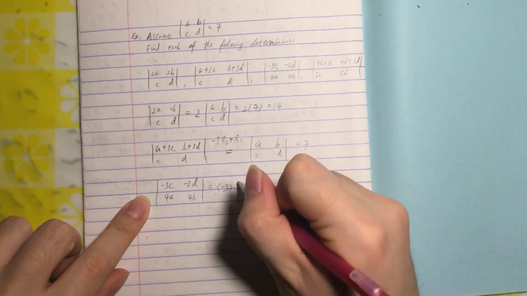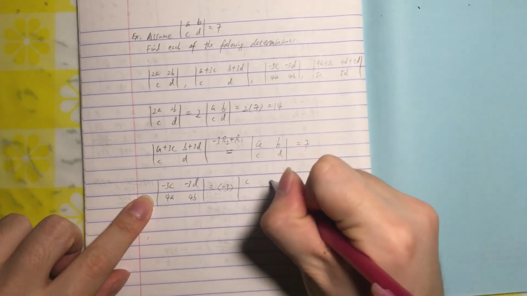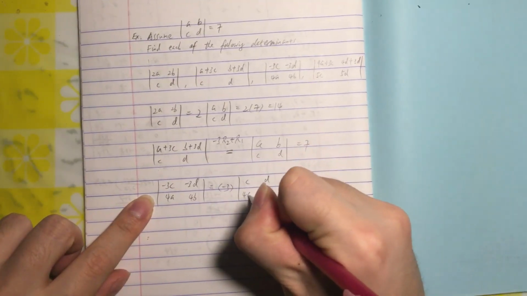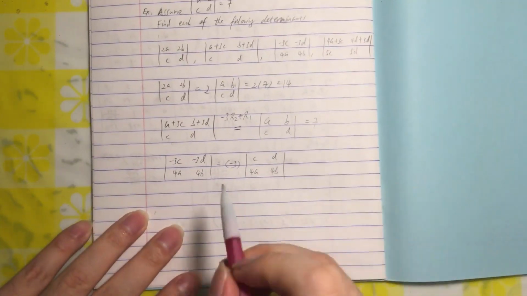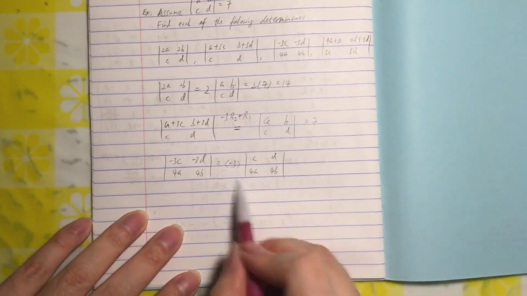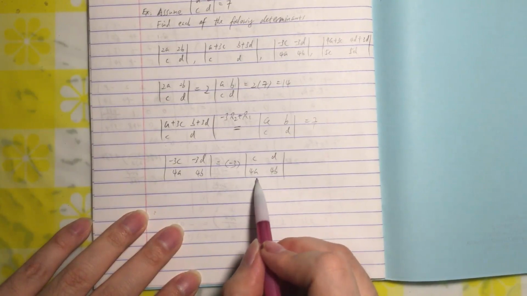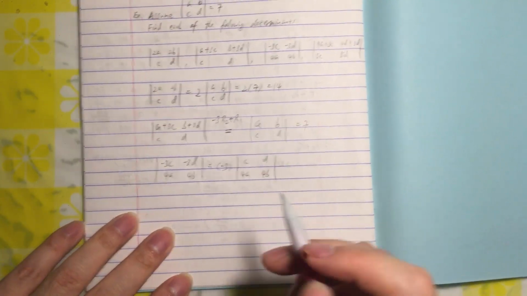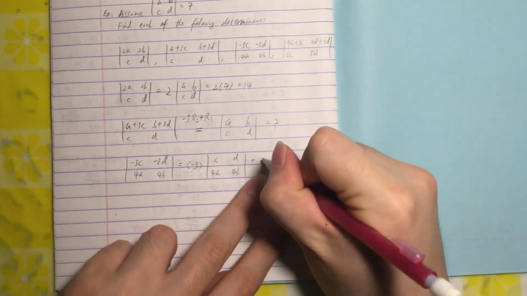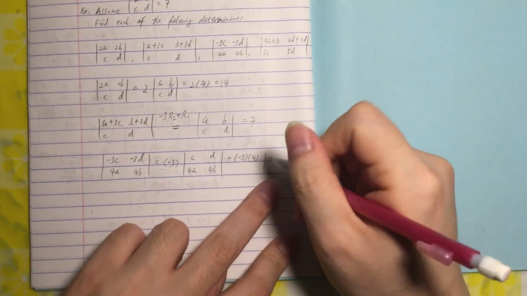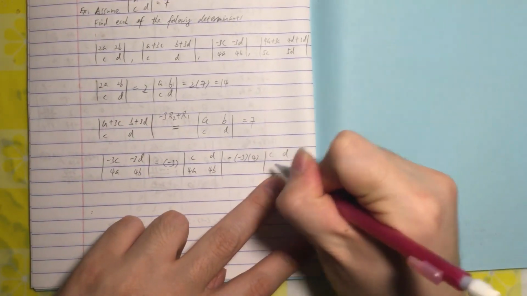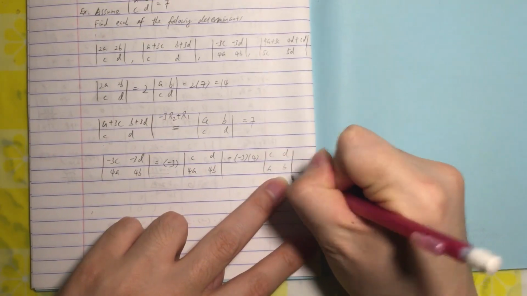I get negative 3 times the matrix C, D, 4A, 4B. Next, we can see that 4 is a constant multiple in the second row. So I can pull out 4 right in front of the determinant. So I get -3 times 4 times the determinant of the matrix C, D, A, B.